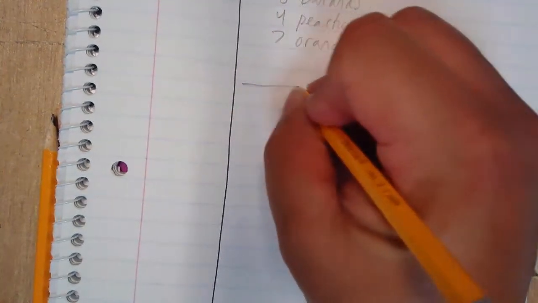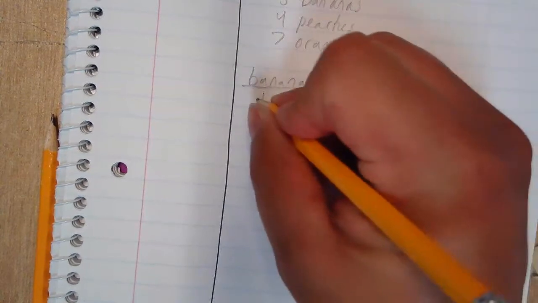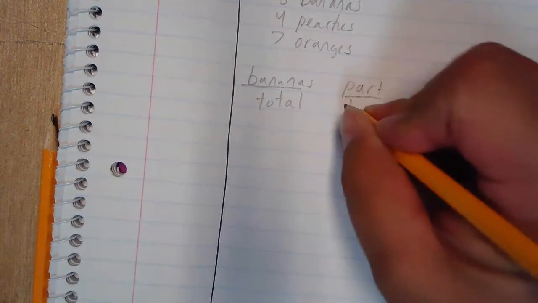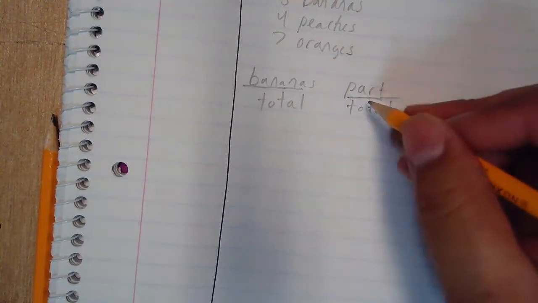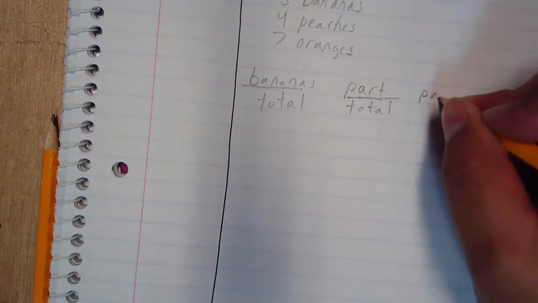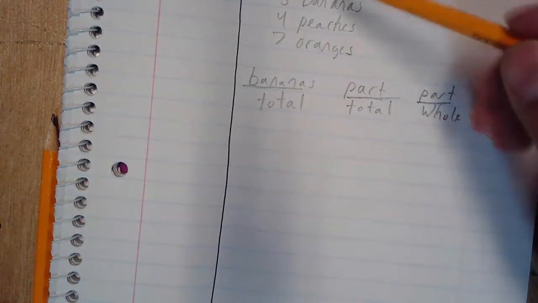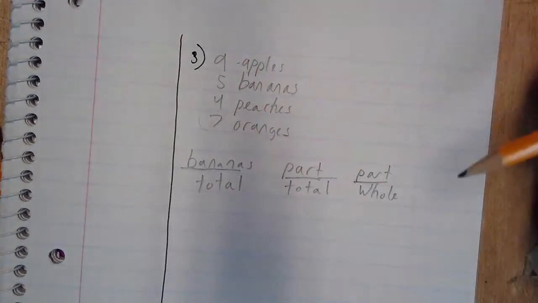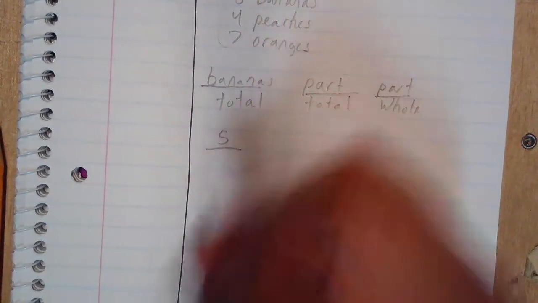All right. And what are we comparing? What's the ratio we're looking at? We're looking at bananas to total. Now this is a part to total ratio. Part to whole, also known as part to whole. It can also be looked at like that, but total, in this case, is all this fruit. I have a feeling we're going to have to add this fruit a little later. But anyways, there are 5 bananas. But what's the total amount of fruit we have?